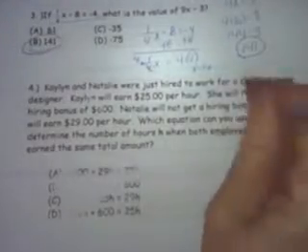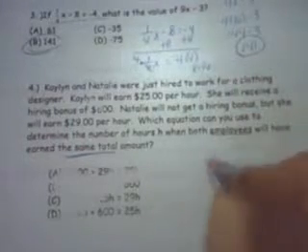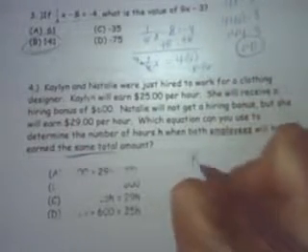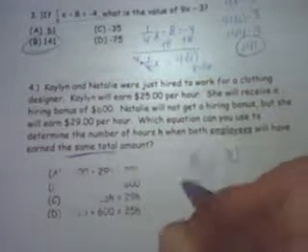Which equation can you use to determine the number of hours H when both employees will have earned the same total amount? So we want them to earn the same, we're going to have Kaylin equal Natalie. What does Kaylin earn? Kaylin earns $25 per hour plus a $600 hiring bonus. Natalie's only going to make $29 per hour with no bonus.